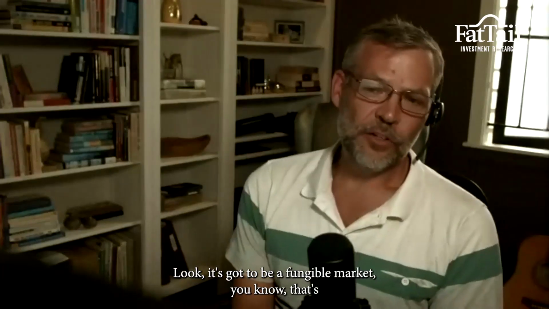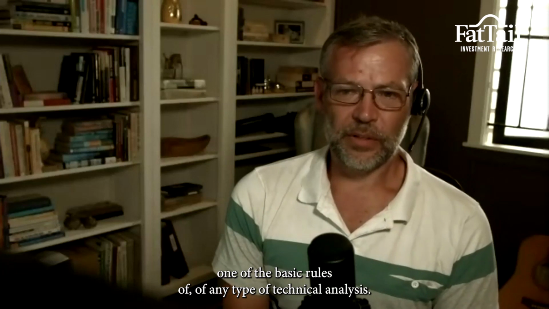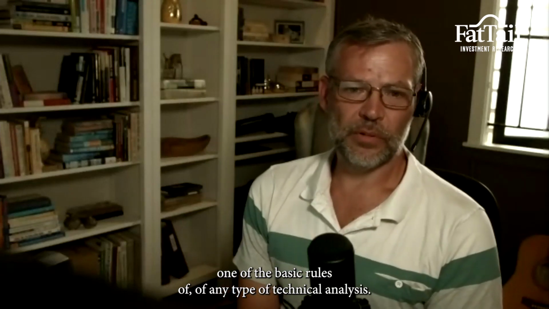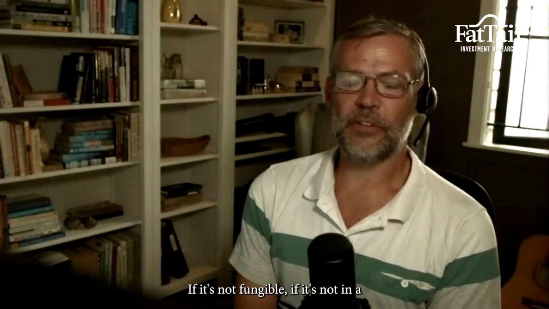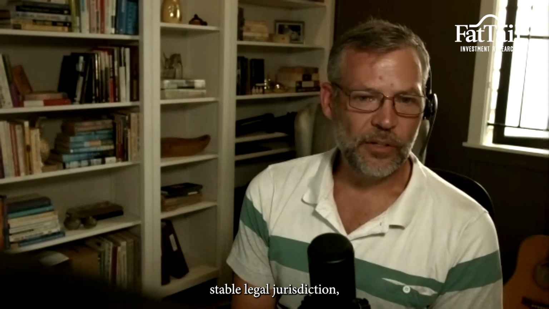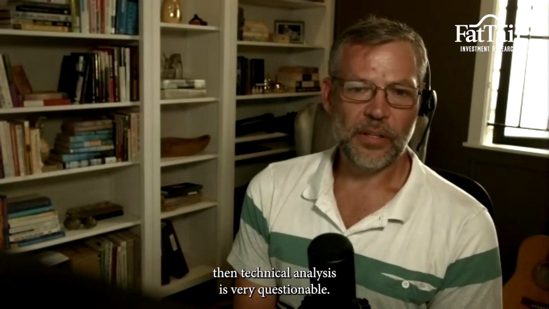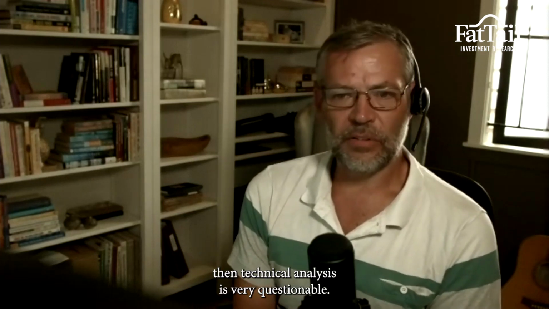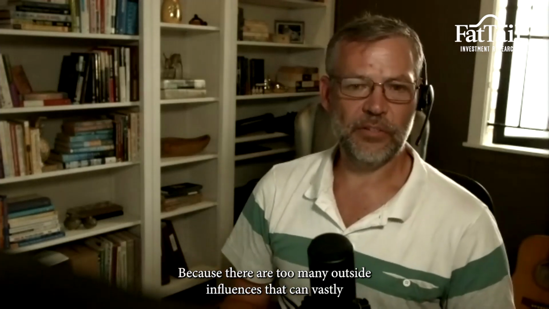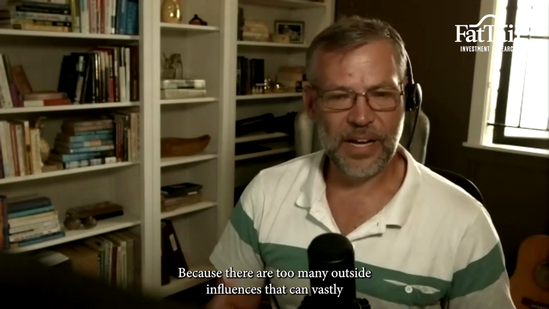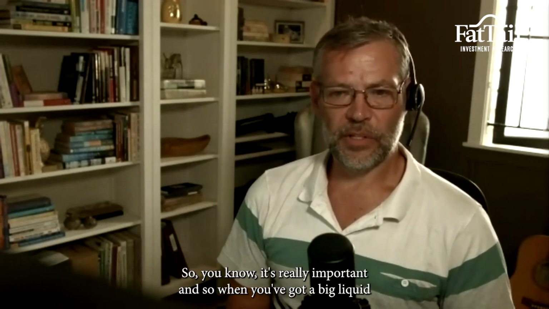Look, it's got to be a fungible market. That's one of the basic rules of any type of technical analysis. If it's not fungible, if it's not in a stable legal jurisdiction, then technical analysis is very questionable because there are too many outside influences that can vastly affect price. So it's really important.